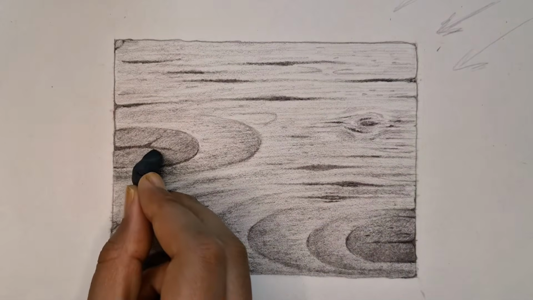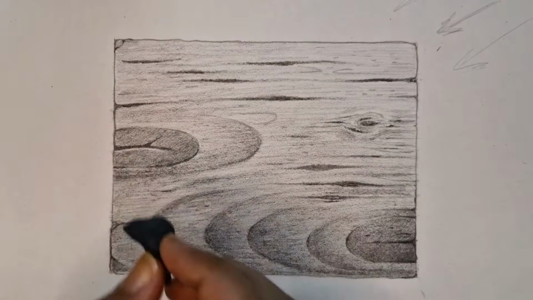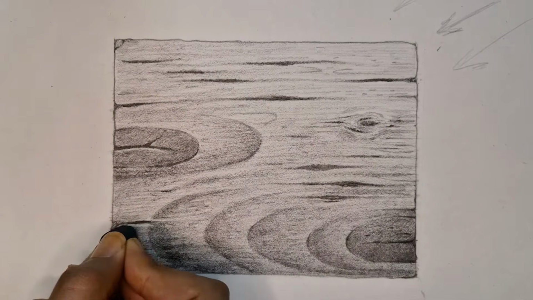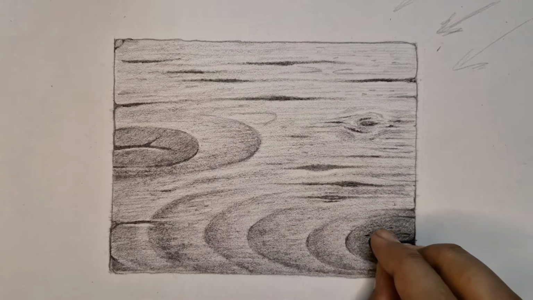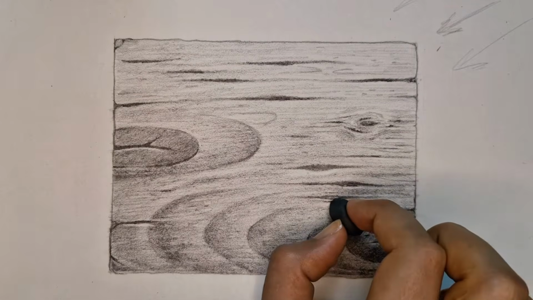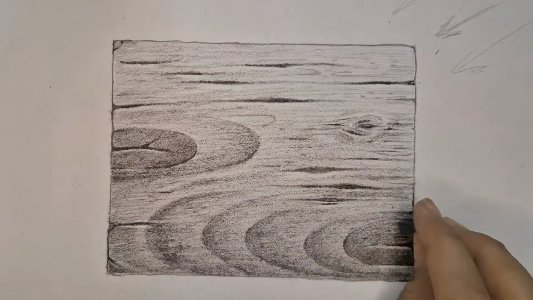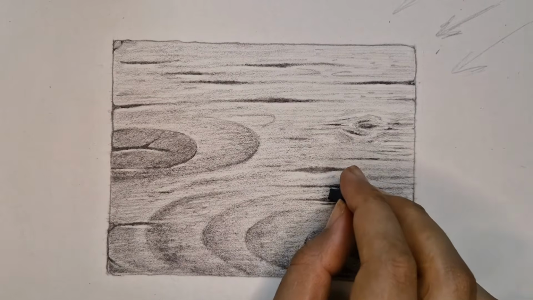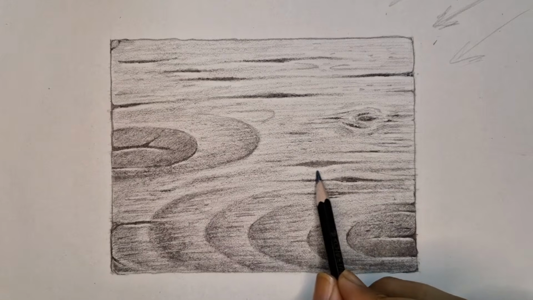So we want to add a little bit of white space underneath each one of our cracks to create that third dimension by adding a highlight on the edges. So grab your kneaded eraser, shape it the way you like, and start to create those highlights on the edges. And we're just going to continue to do that all the way through our wooden board. We can even darken these edges a little bit more just to create some more contrast and shadow.